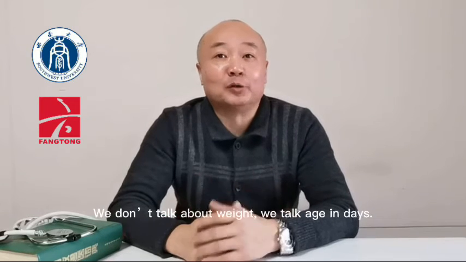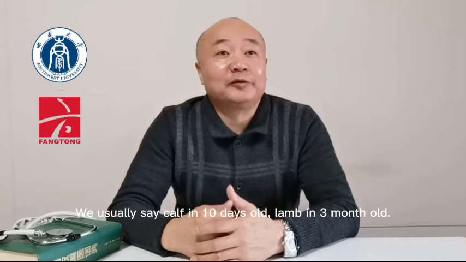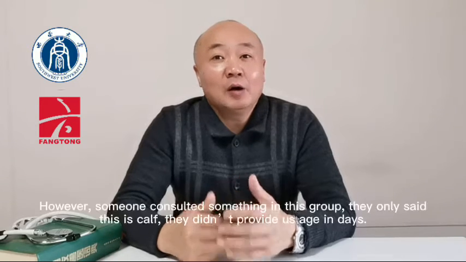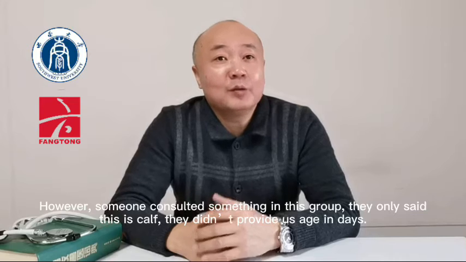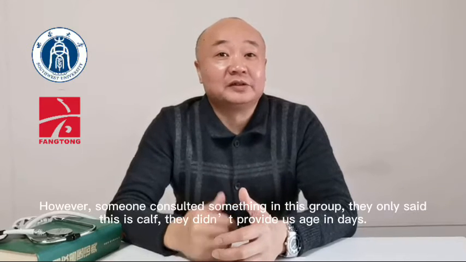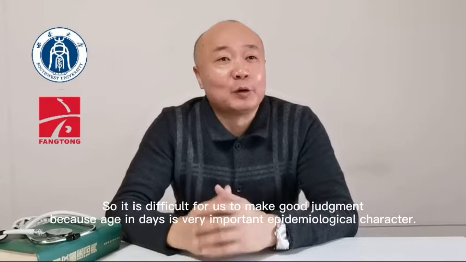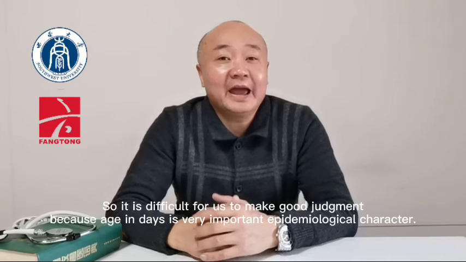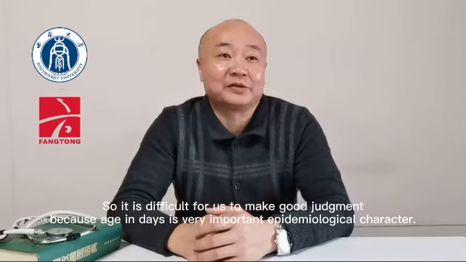We don't talk about weight. We talk age in days. We usually say calf 10 days old, lamb 3 months old. However, someone consulted something in this group. They only said this is a calf. They didn't provide us age in days. So it is difficult for us to make a good judgment, because age in days is a very important epidemiological character.